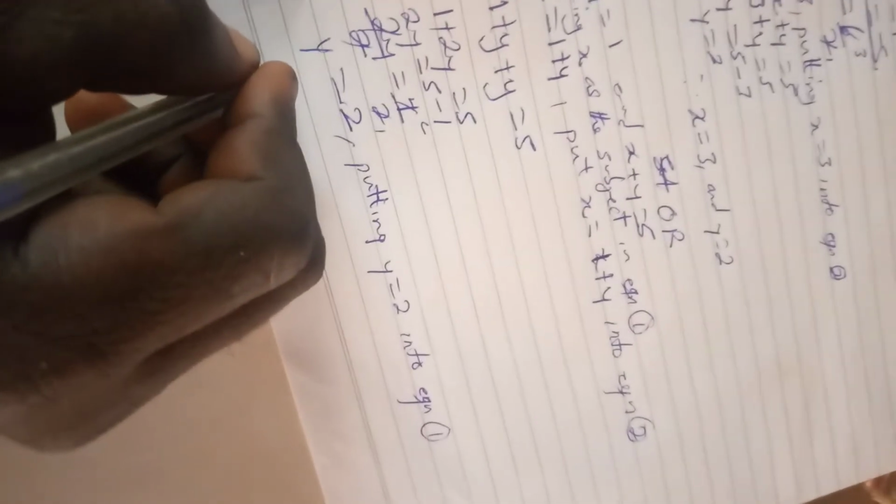So now putting y is equal to 2 into, you can put this into equation 1 or 2. So let's put it into equation 1. So x minus 2, now y is 2 here, is equal to 1.